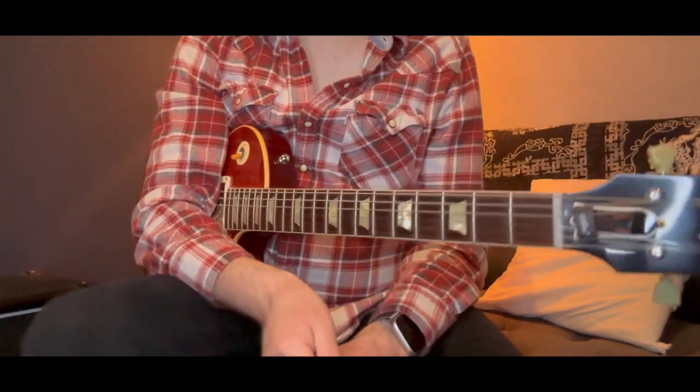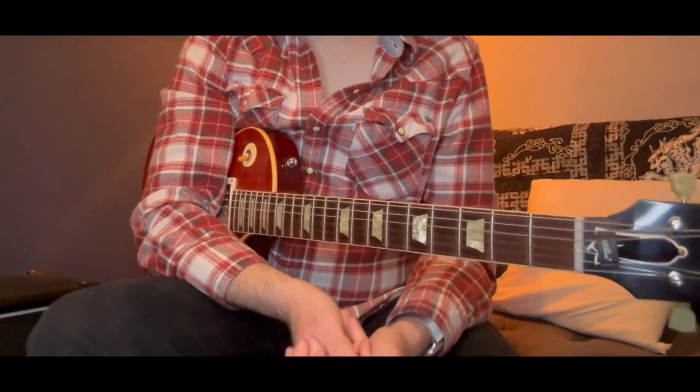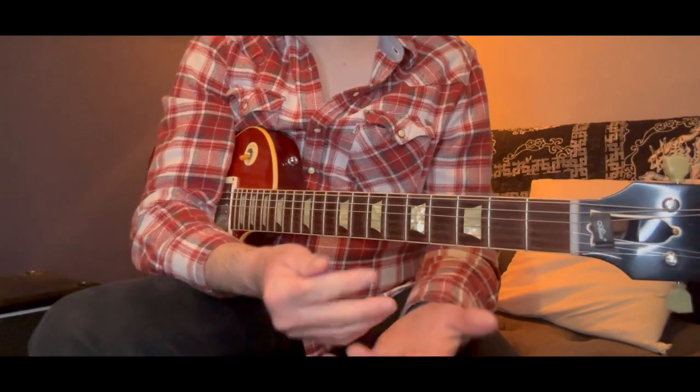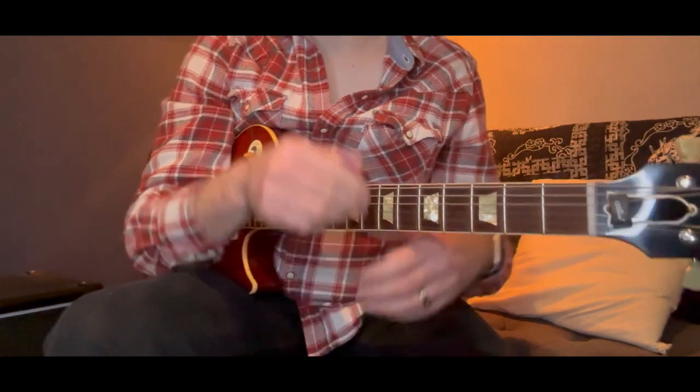If you're learning the minor pentatonic shapes and you're finding it a bit overwhelming and confusing, there's an inner pattern that will really help you understand this and unlock these shapes.